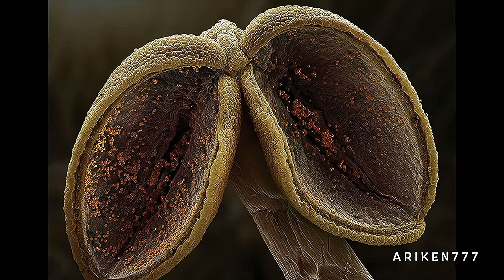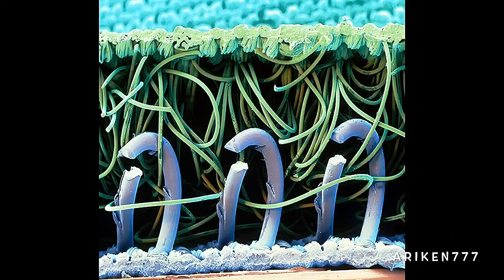An open anther, the pollen-bearing section of the male reproductive part of a flower called the stamen. Seen here are the nylon hooks and loops of a Velcro.